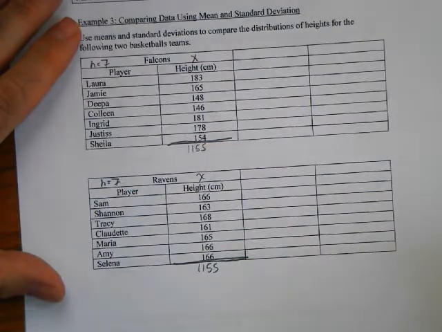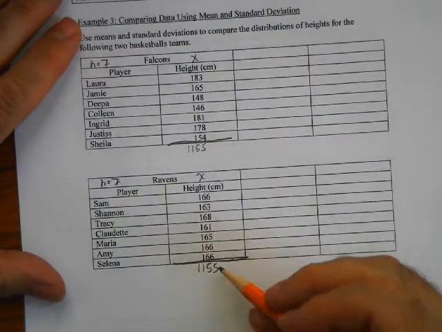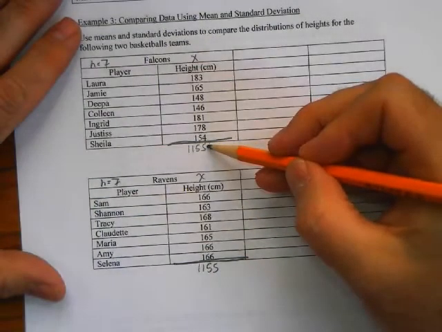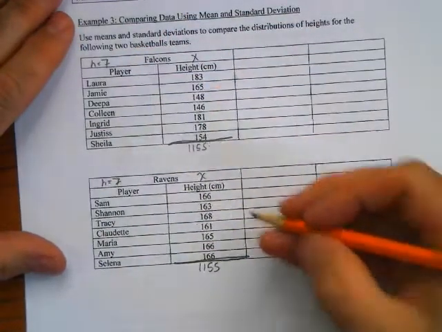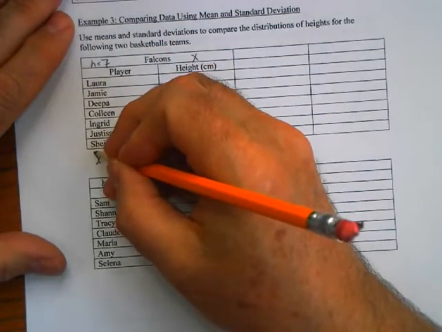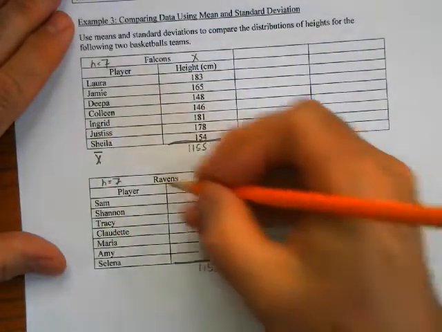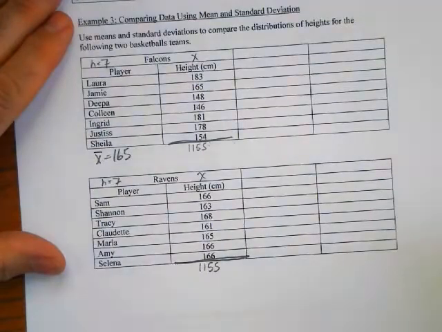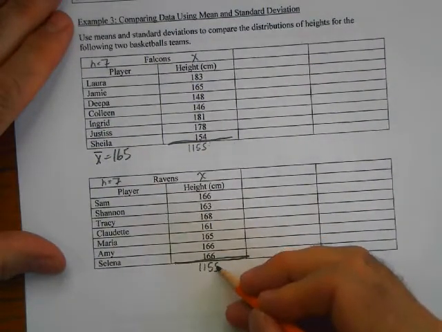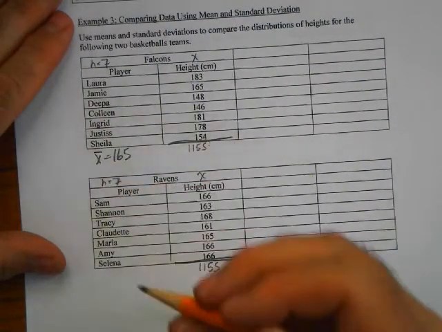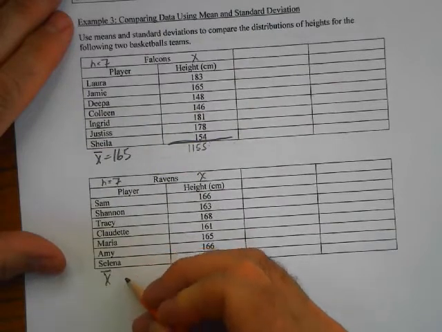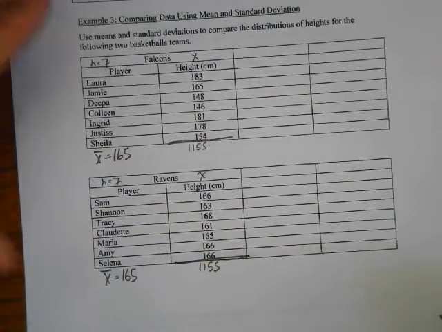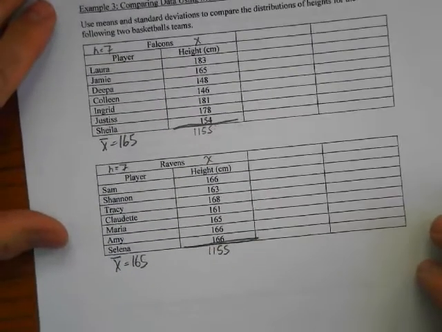Okay, and if you remember calculating the mean, when you add up all the values, you divide by n, you get x bar. So in this case, x bar is 165. And also, since this is the same total with the same value of n, this is also the same. X bar equals 165. Okay, so we've actually finished half of what we want.